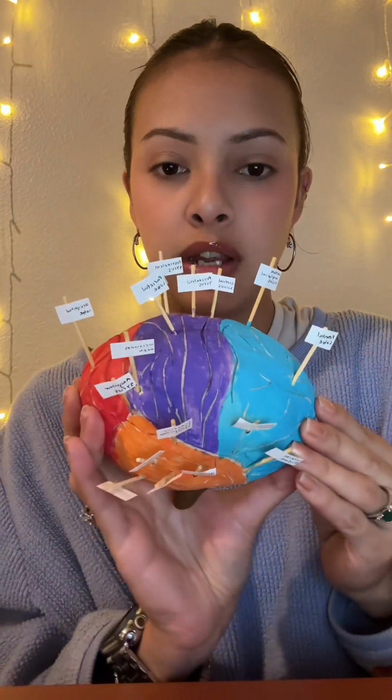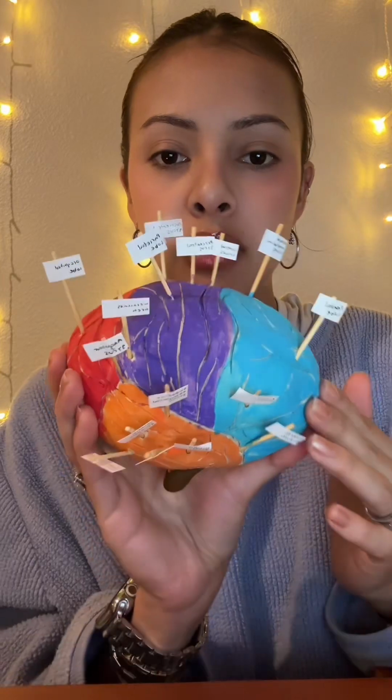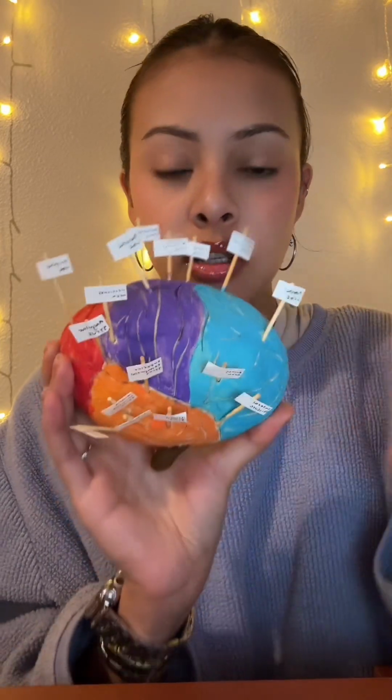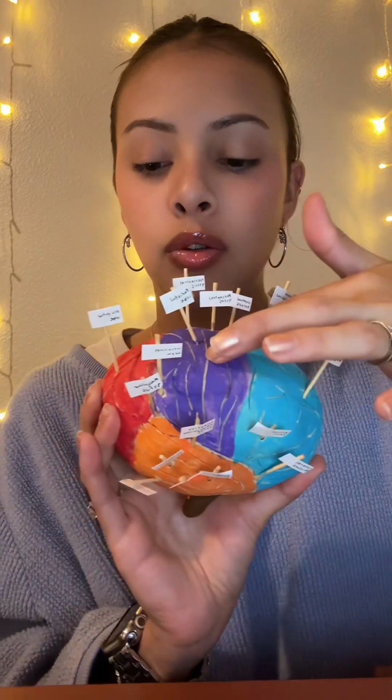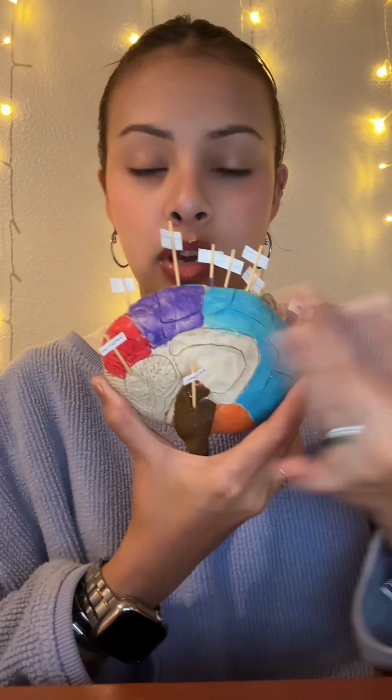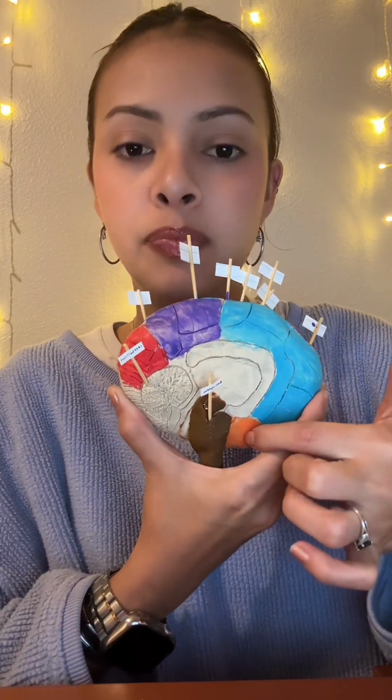So this is my brain. As you can see, I have it color-coded by region. Here we have the frontal lobe, parietal lobe, occipital, and temporal. And when you flip it over, they are in the same order. We have the frontal, parietal, occipital, and temporal.